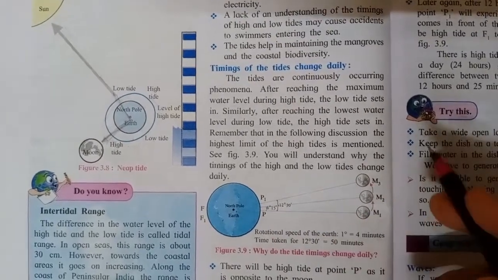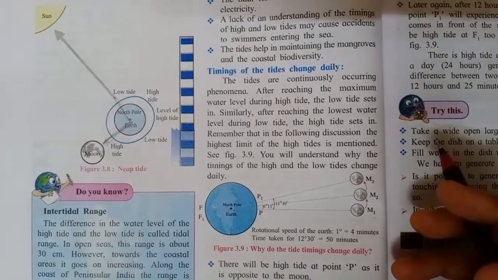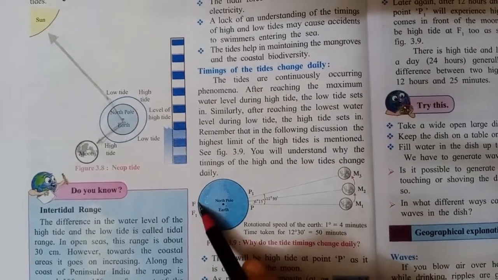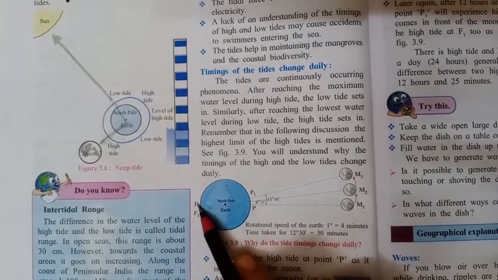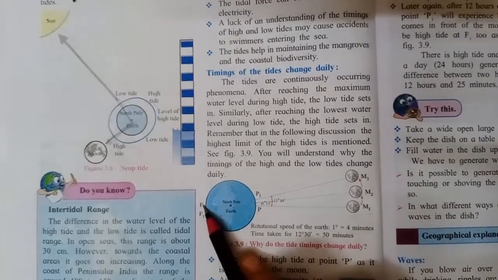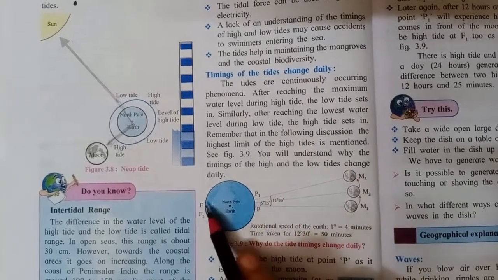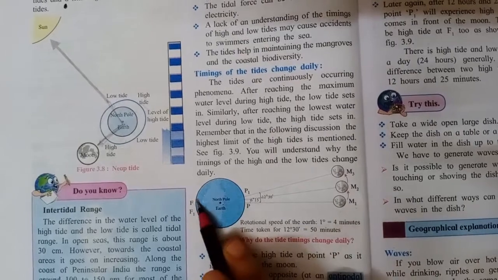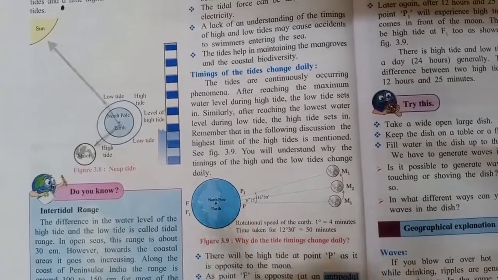Then point F is at the antipodal location, so you can see opposite to point P is point F. So if here is high tide, opposite of that is also going to be high tide. Already I explained this in the previous video, right? Opposite of 0 is 180 and opposite of 90 is 270. So if here it is high tide, here will also be high tide, and if here it is low tide, here also it will be low tide.